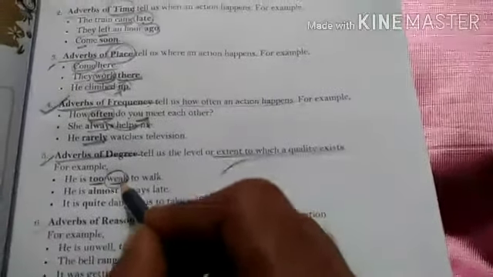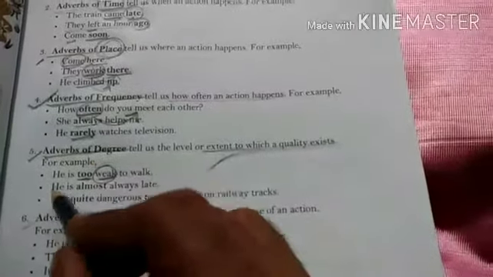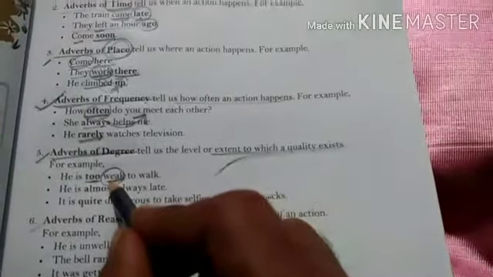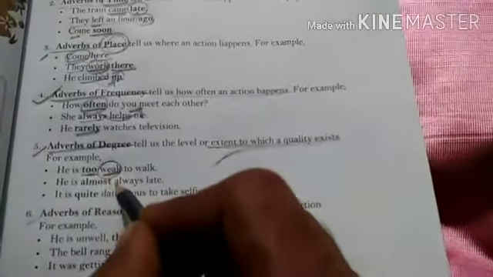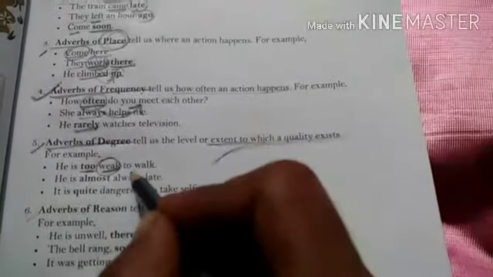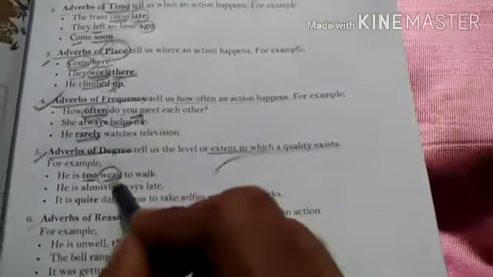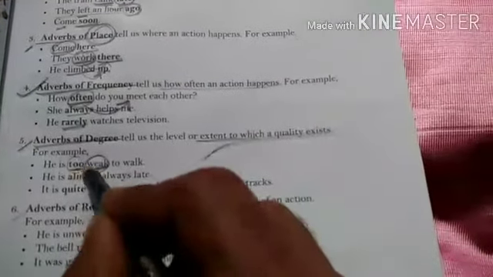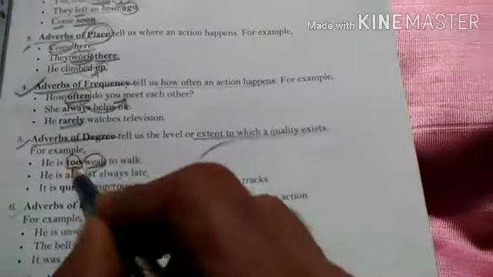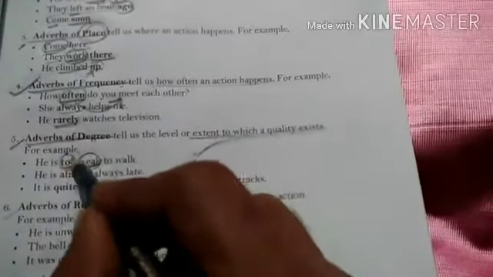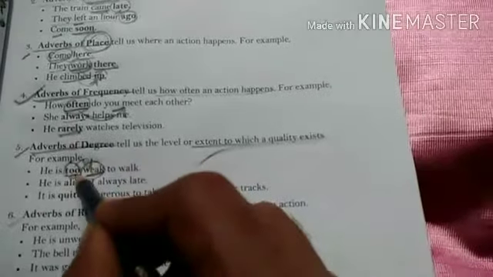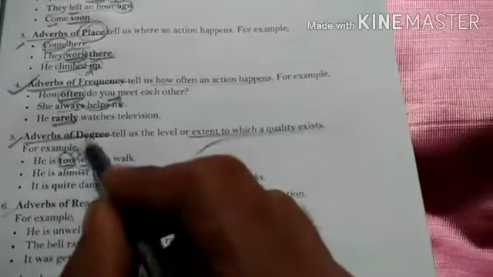That is why in the definition we have read that an adverb also qualifies or modifies an adjective, and another adverb also. Here weak is an adjective, but this too is the word used to tell us about the extent of his weakness. So this too is an adverb, and it is an adverb of degree.